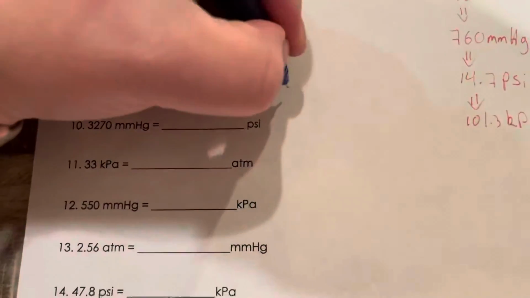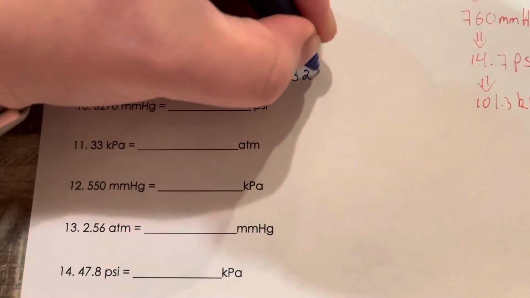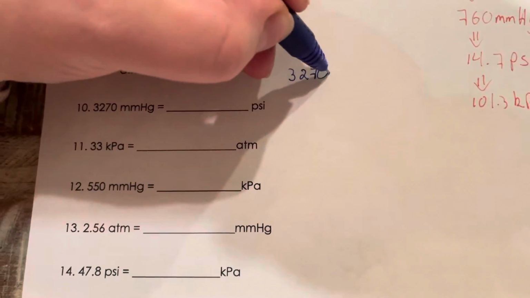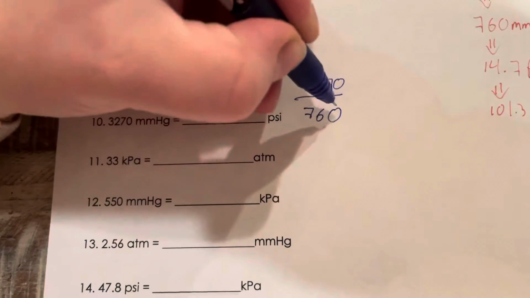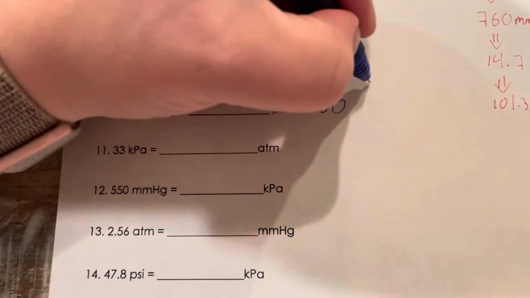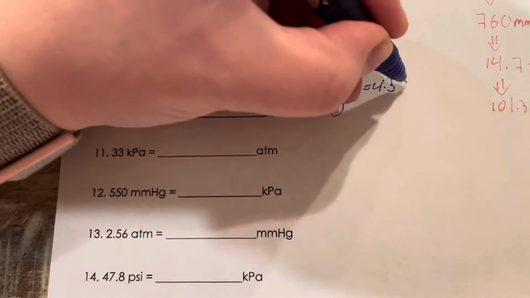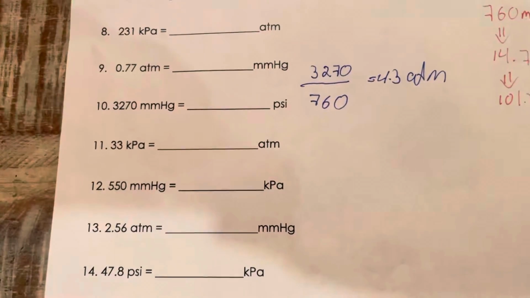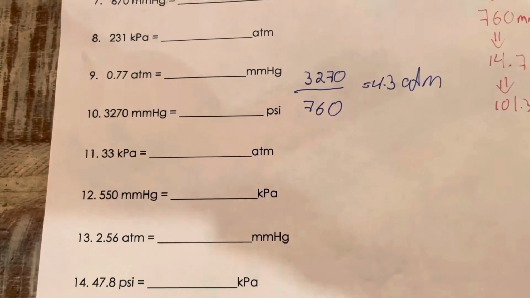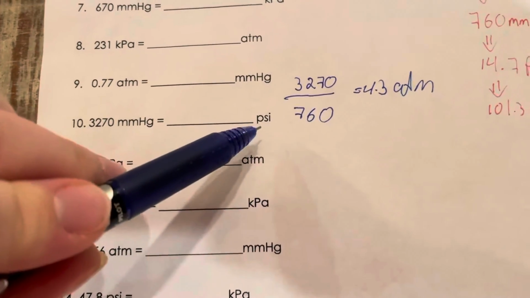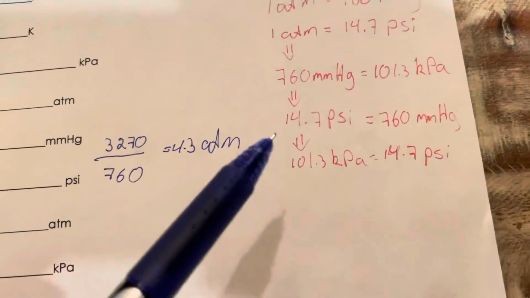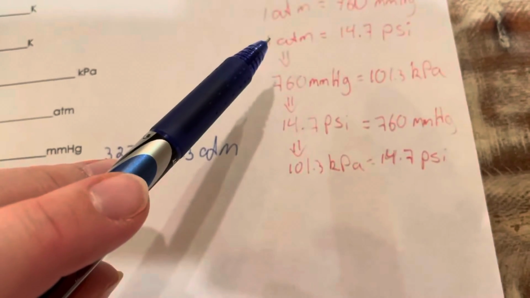So let's take 3,270 and divide that by 760. I'm going to get 4.3 atmosphere. So I'm one step closer. But I want this in PSI, so let's go over and look. 1 atmosphere equals 14.7 psi.